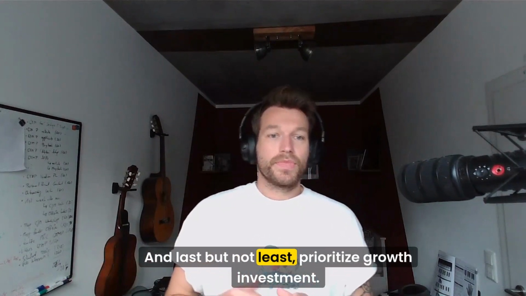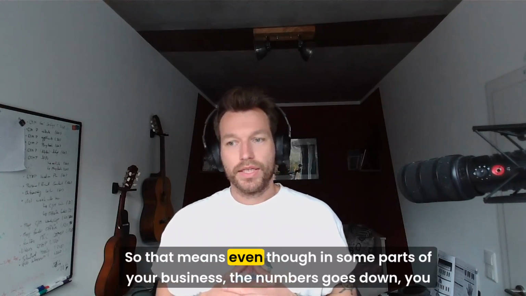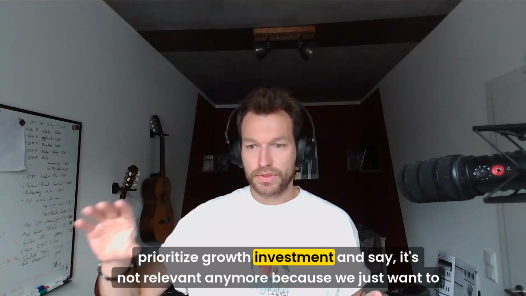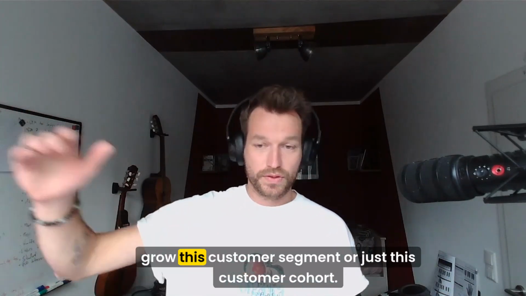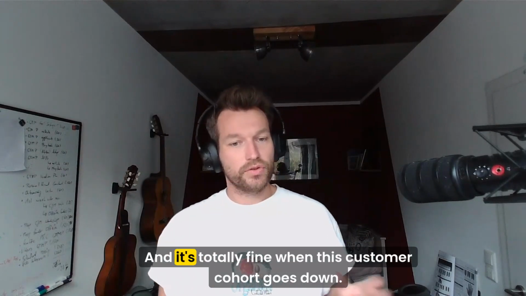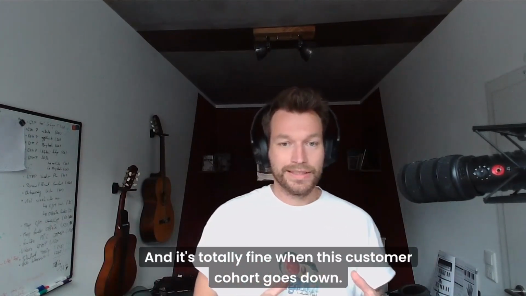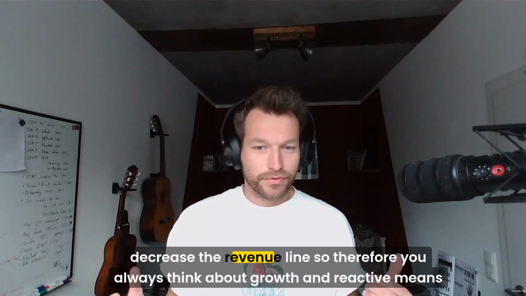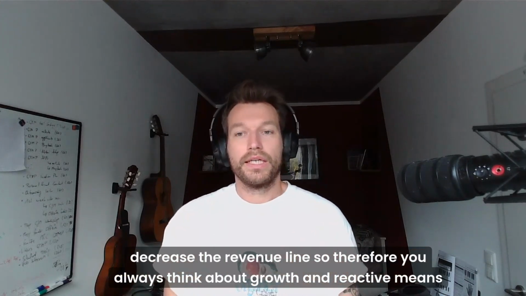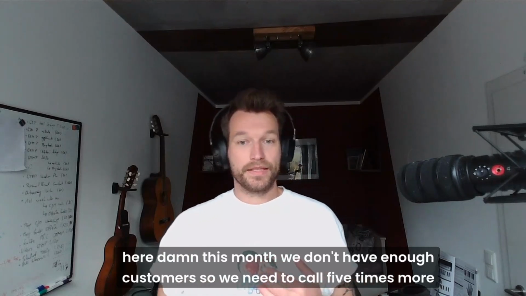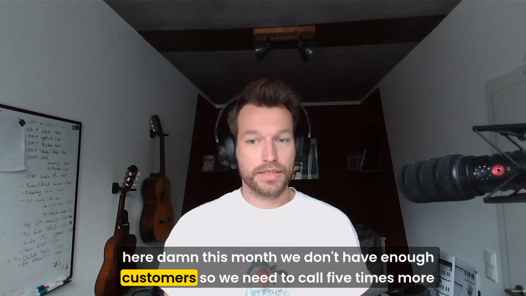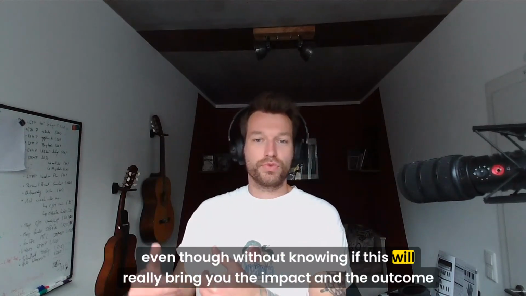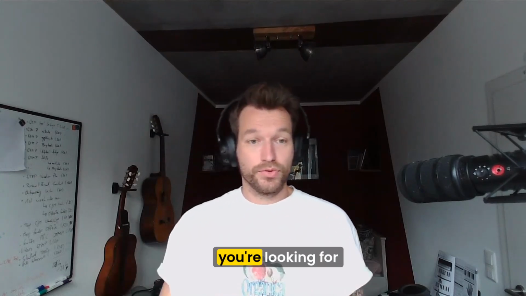And last but not least, prioritize growth investment. So that means even though in some parts of the business the numbers go down, you prioritize growth investment, as you say, okay, it's not relevant anymore because we just want to grow on this customer segment or just in this customer cohort, and it's totally fine when this customer cohort goes down. That's different than the first level in ideation. You don't want to decrease the revenue line, so therefore you always think about growth. And reactive means here, damn, this month we don't have enough customers, so we need to call 5 times more, even though without knowing if this will really bring you the impact and the outcome you're looking for.